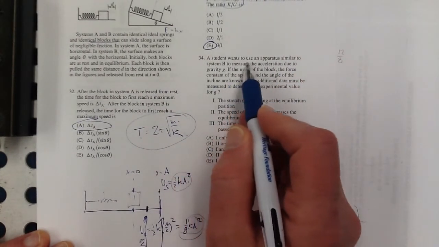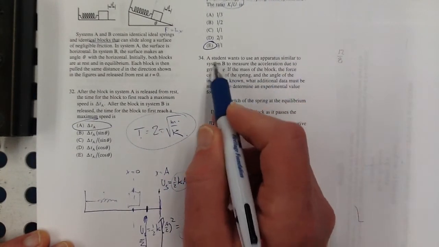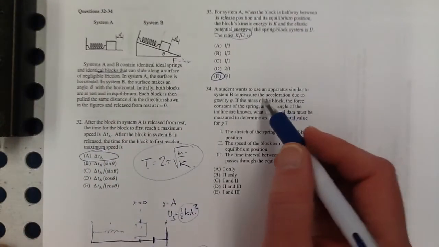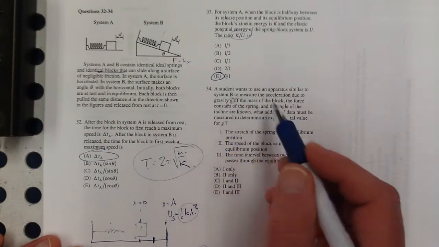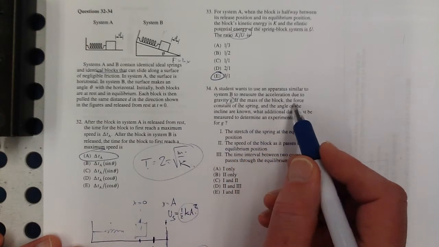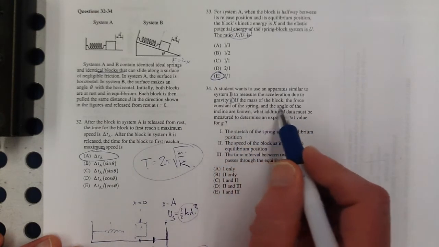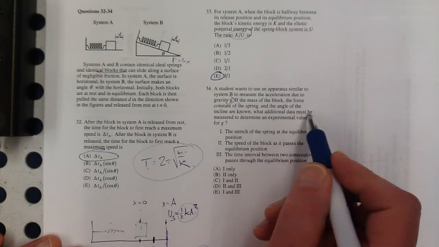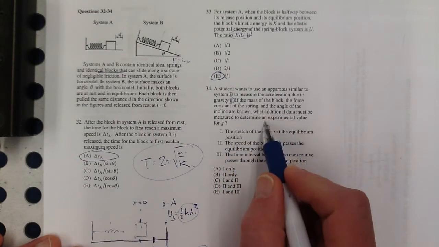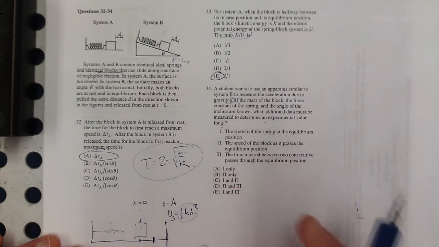A student wants to use an apparatus similar to System B to measure the acceleration due to gravity G. If the mass of the block, the force constant of the spring, and the angle of the incline are known, what additional data must be measured to determine an experimental value for G?